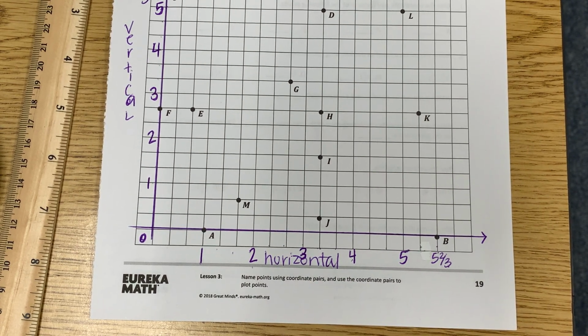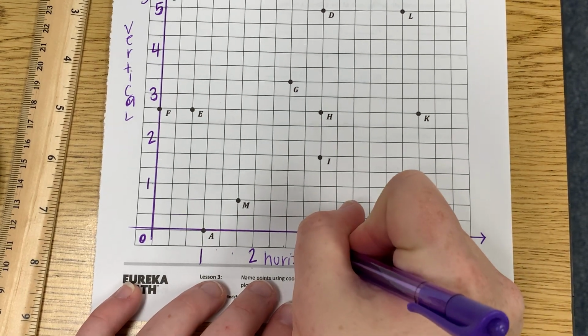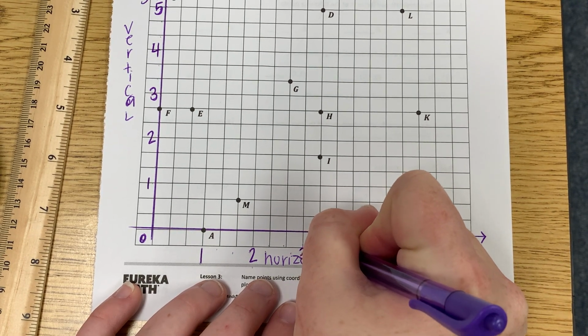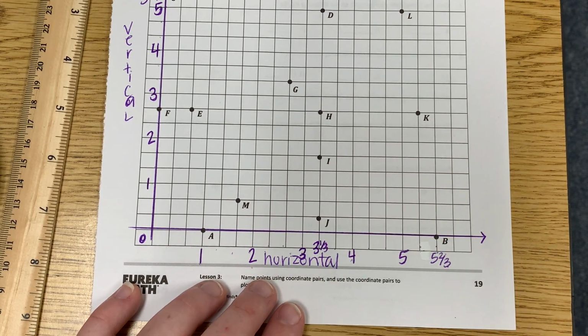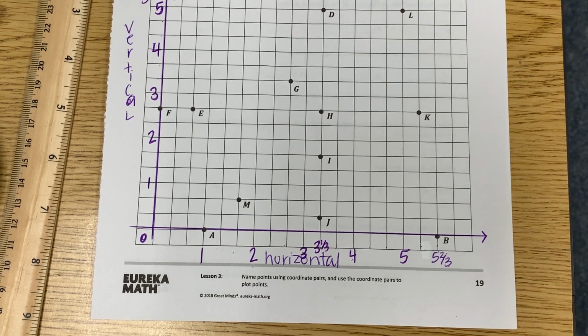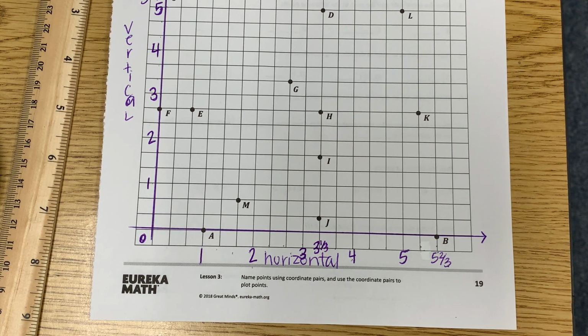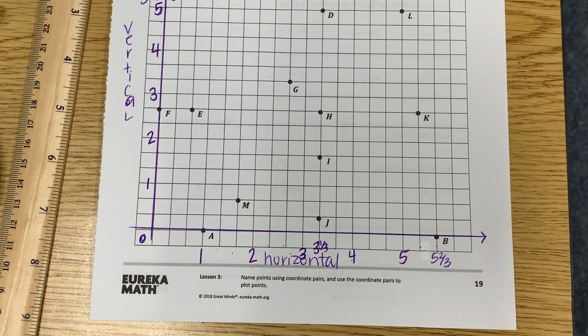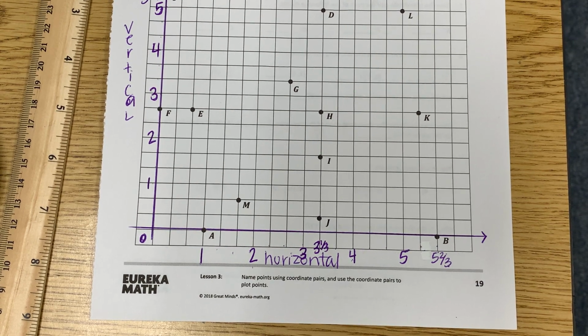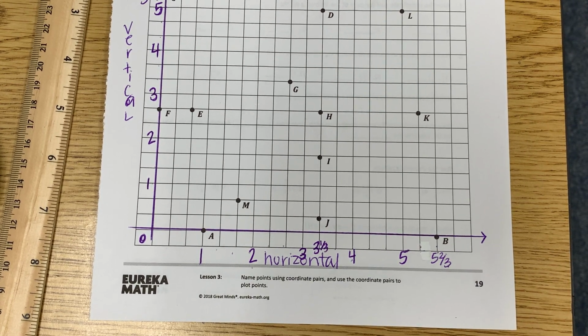You should have 4. This is 3 1/3. You're telling me what coordinates fall at 3 1/3. Which coordinate should have an X coordinate of 3 1/3? That means no matter what, we went over to 3 1/3, and that's going to be the first coordinate of them. Blessing, are you with me?